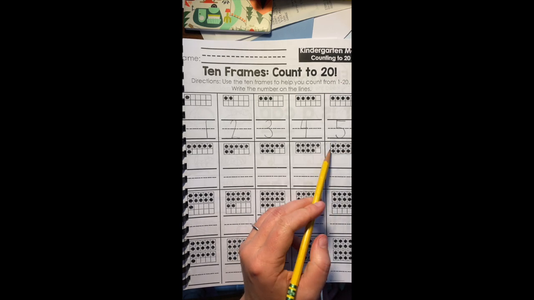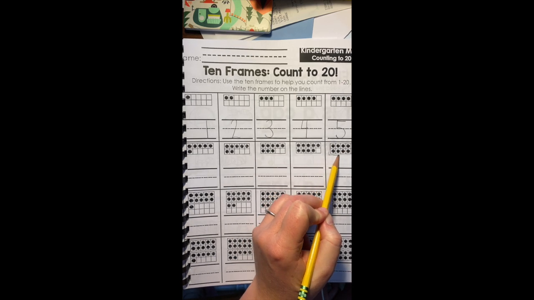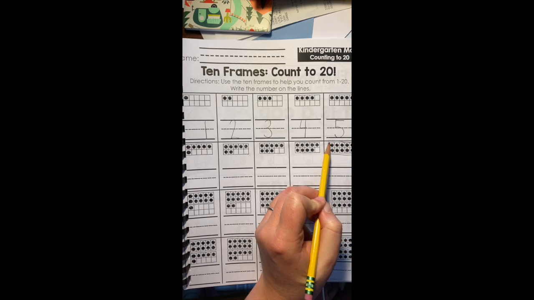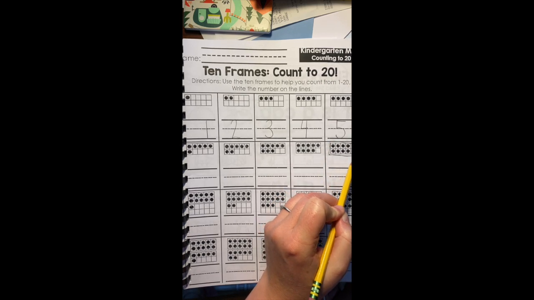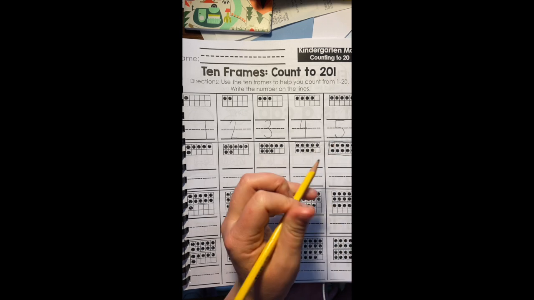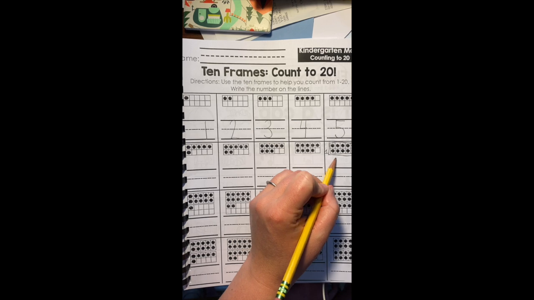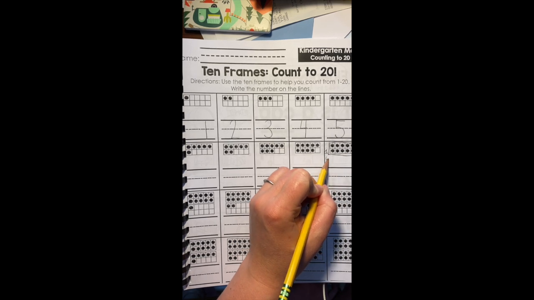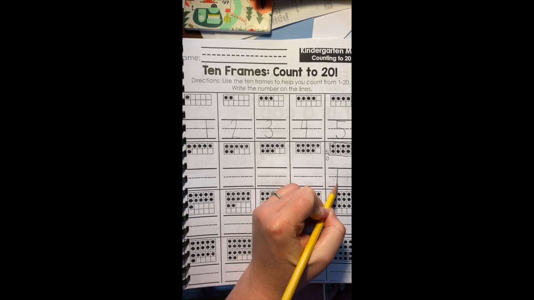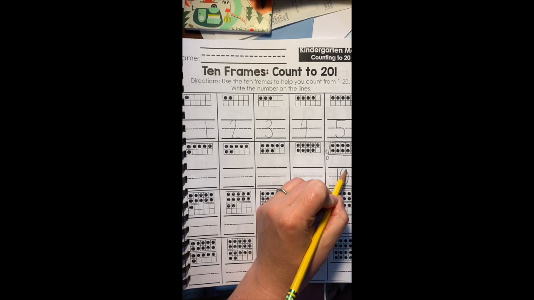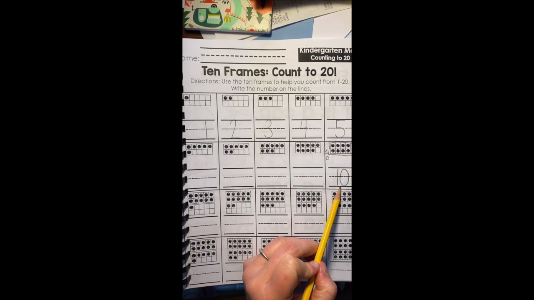There are 10. How many groups of 10 did I make, though? How many times did I get to 10? There's only one group of 10. And how many are left over down here? There's 0. So one group of 10 and 0 left over gives us 10.